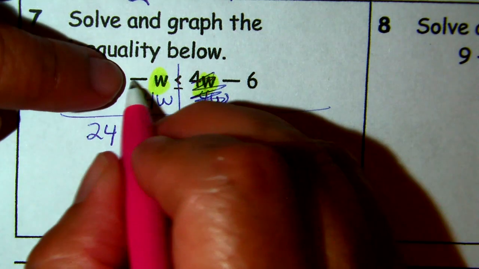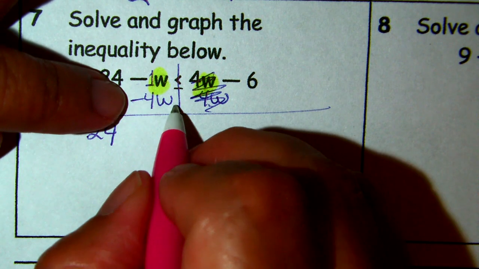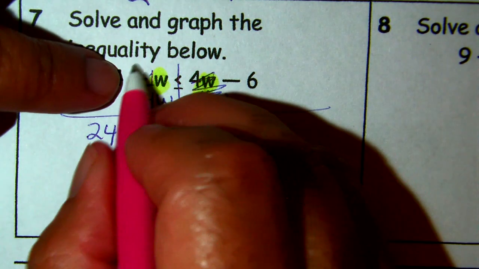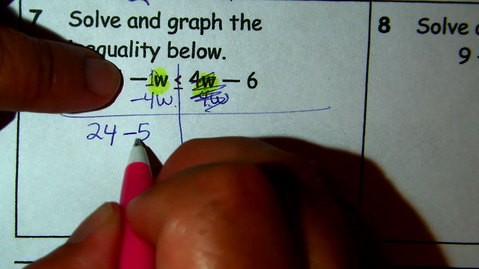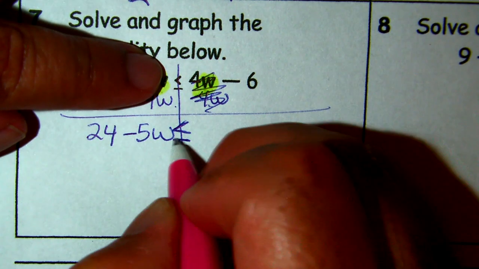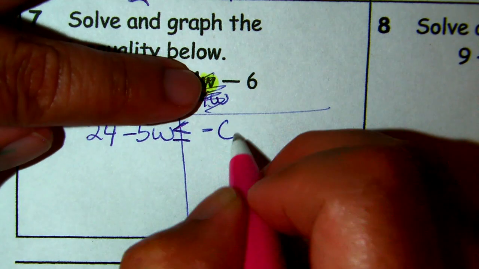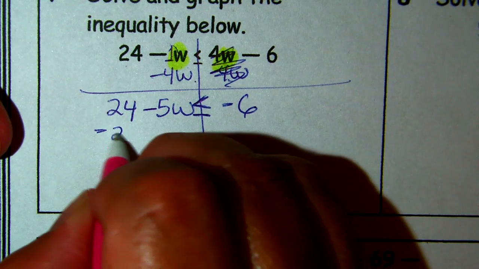And over here you have negative 1w plus negative 4w. When you add these two, what do you get? How many negatives do you have? Negative 5w. Bring down the less than or equal to. Bring down the negative 6. Okay. So I'm going to subtract 24.